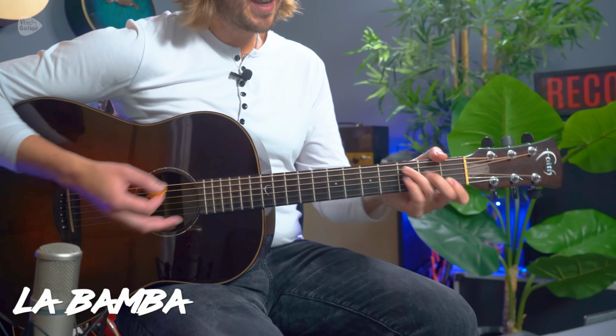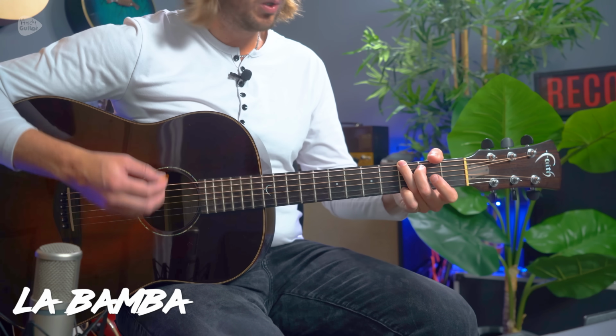But we're going to start off with perhaps the most famous song in the world, which is in the key of C major. This is famous worldwide. This is La Bamba. The basic chords are C, F, and G throughout the whole song.